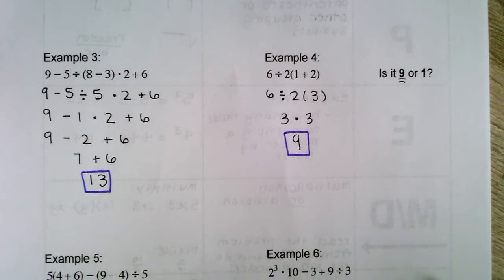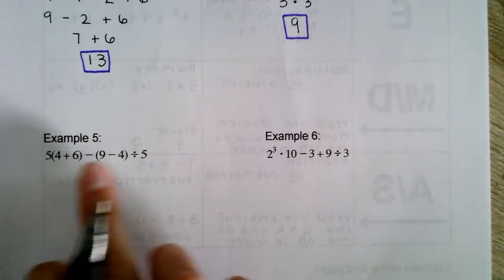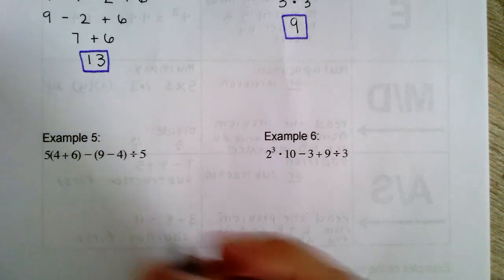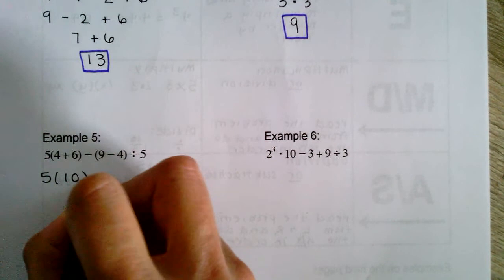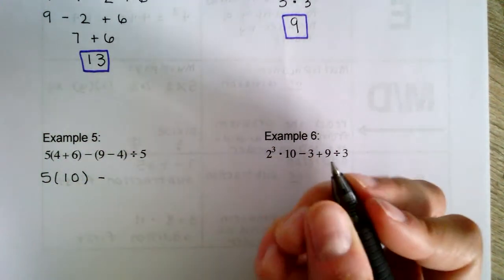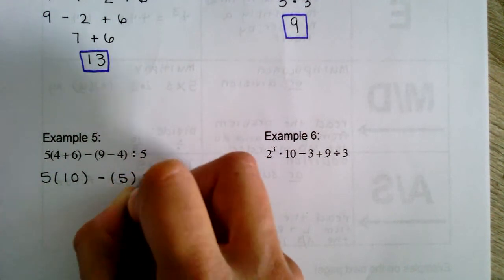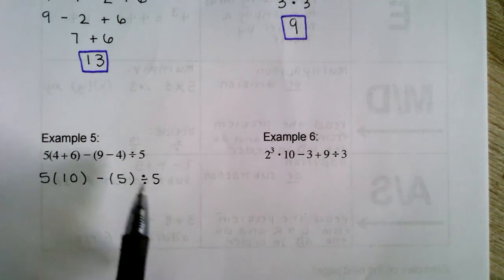All right, let's finish up these last 2 examples here for your notes. So we've got multiplication, parentheses, subtraction, more parentheses, and division happening. So let's do that. Let's start with these first set of parentheses. 4 plus 6 gives us 10. And here we can do parentheses all in the same step if we want. 9 minus 4 gives us 5.